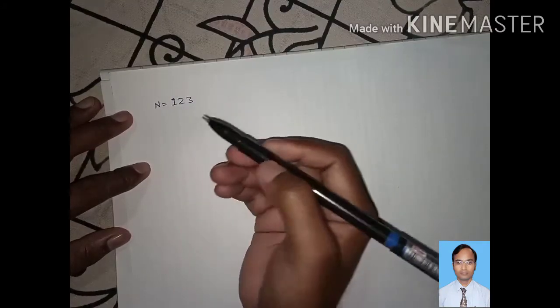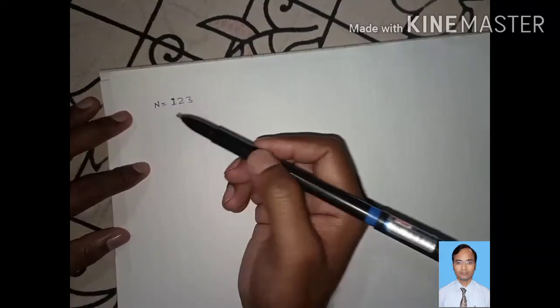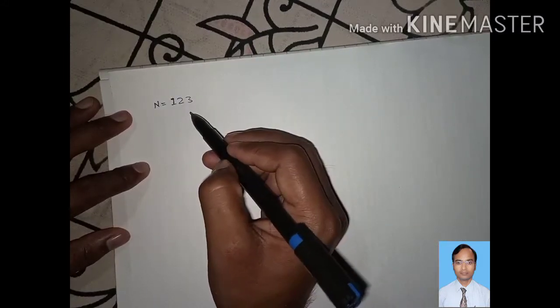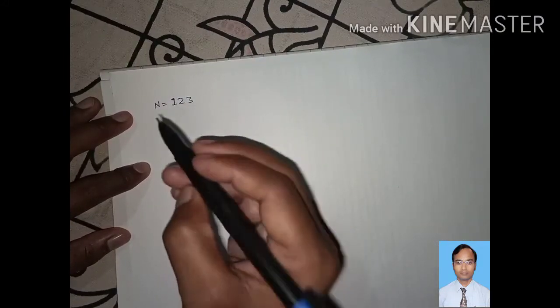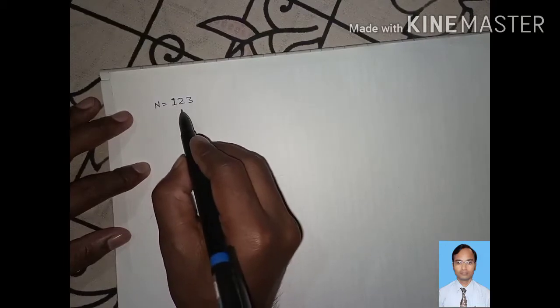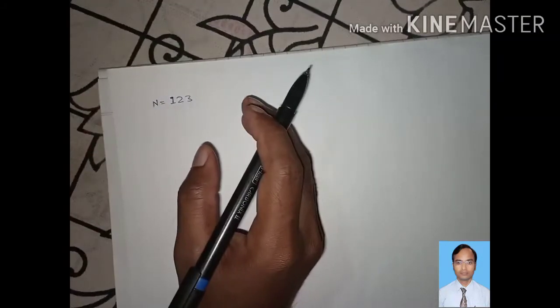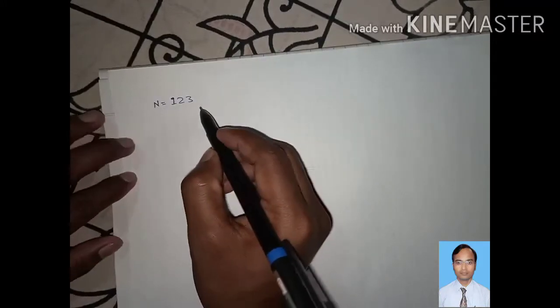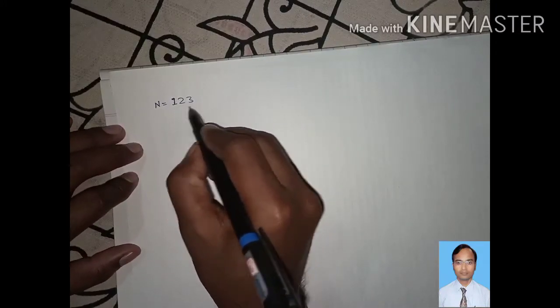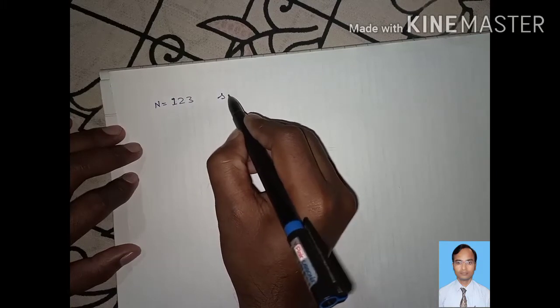If I want to separate all these digits and perform some calculation using that digit, then how can we do that? Let me use an example: sum of digits.